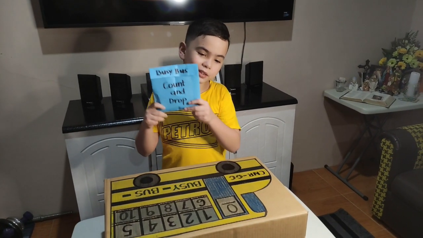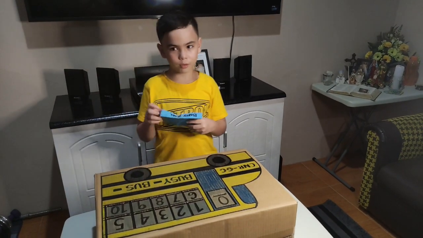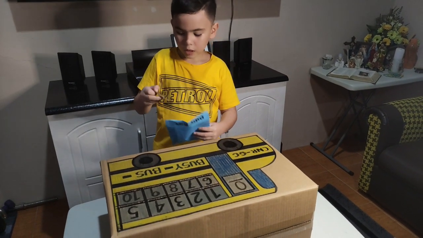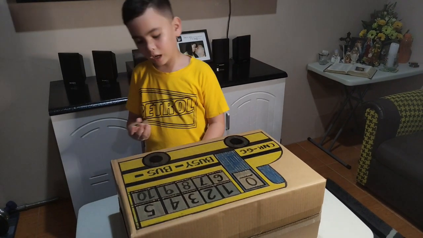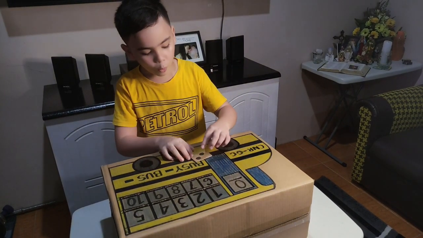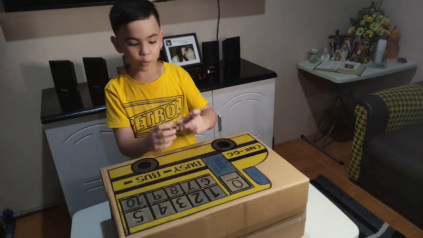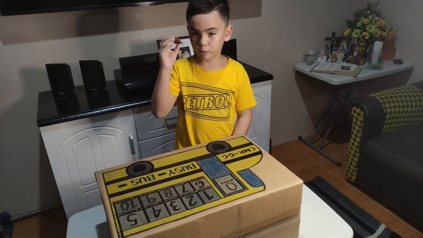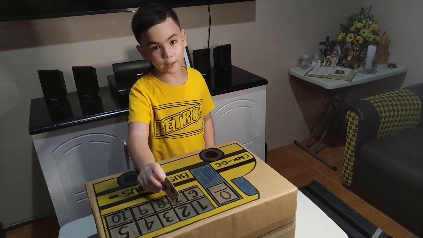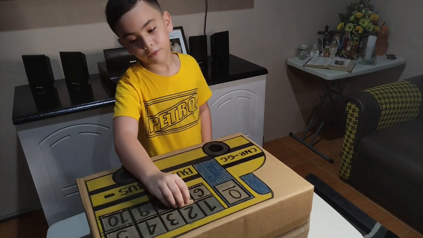Let's count and drop. I'll get a number from the envelope. I got 2 dots. When I got 2 dots, that means that's 2. And you need to put in and drop it in the BC Bus.